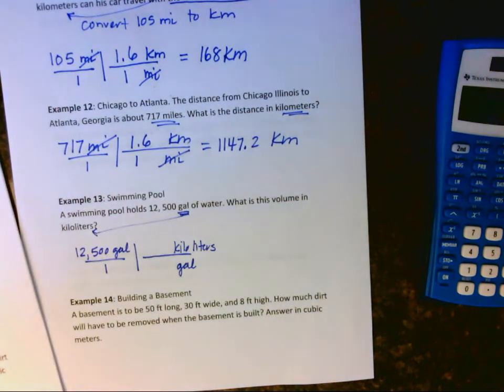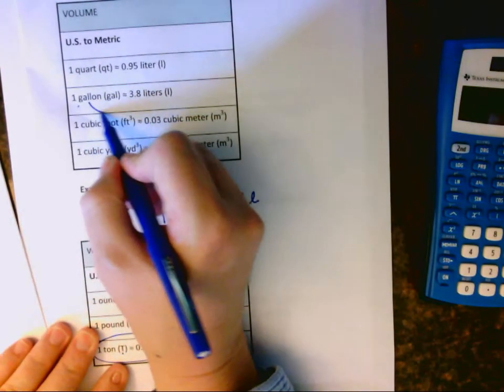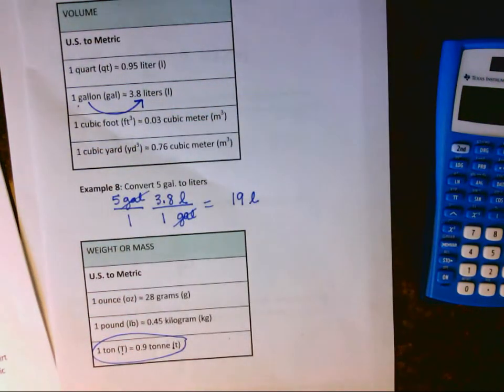Yes, here it is. I see gallons to liters. There's not anything about kiloliters there, is there? Okay. Let's see about this other conversion.